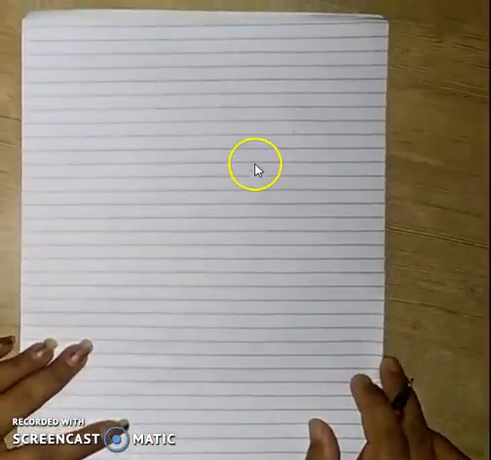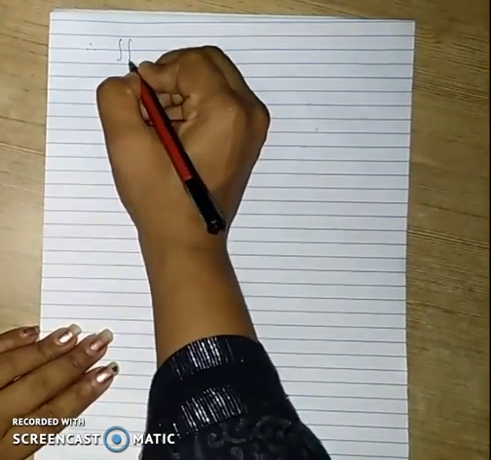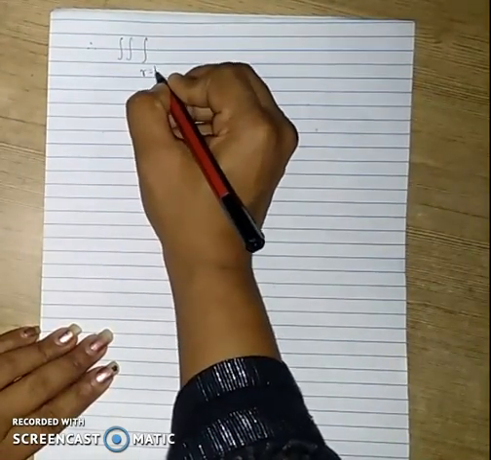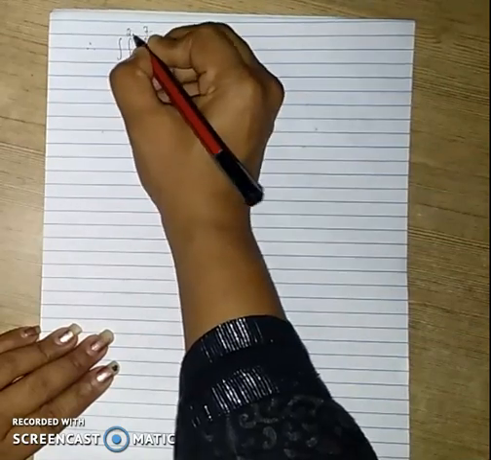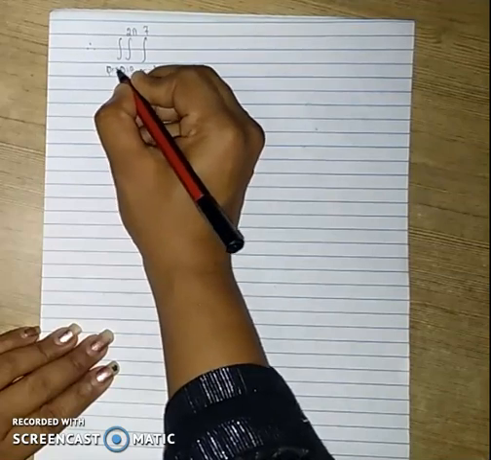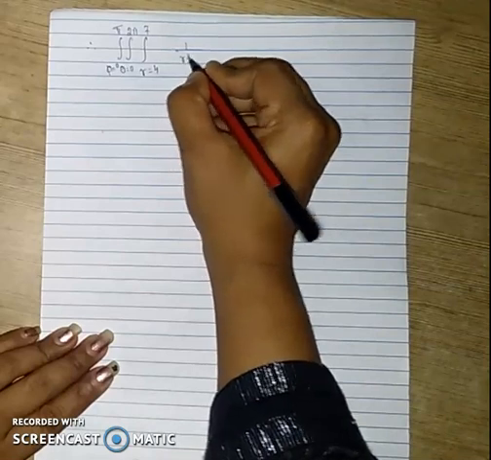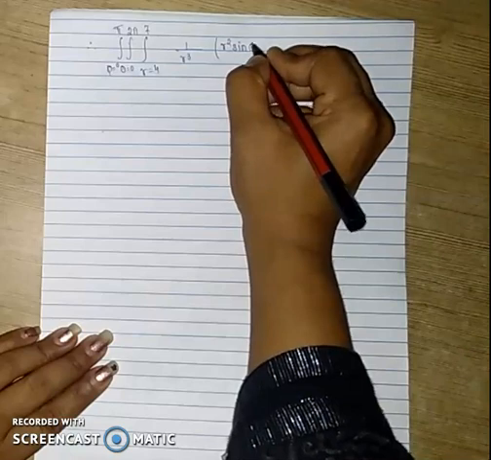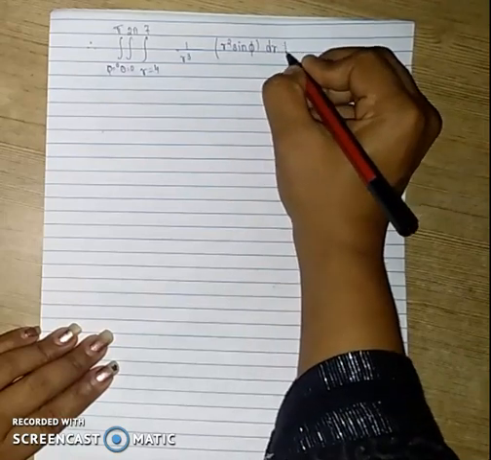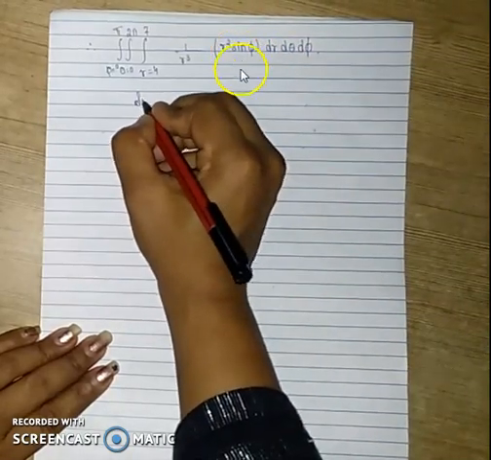Now we'll try to integrate. Now the integration becomes the triple integral, with the limit for the inner integral r from 4 to 7, theta from 0 to 2 pi, and phi from 0 to pi. The integrand is 1 upon r cube. dx dy dz becomes r square sin phi dr d theta d phi. r square sin phi, remember, is the Jacobian.